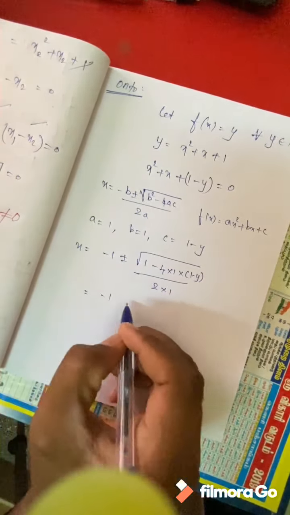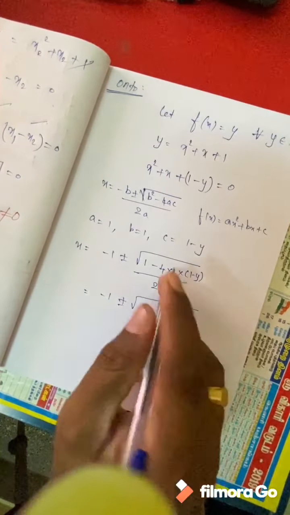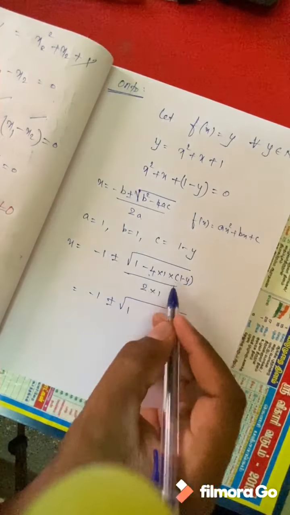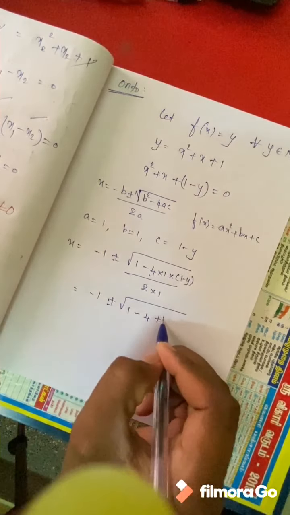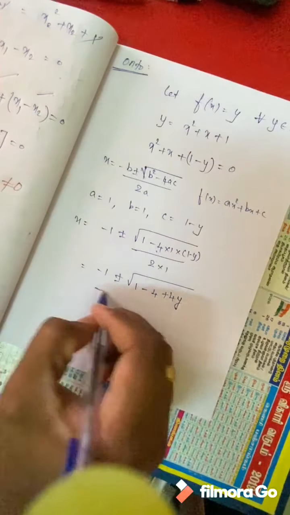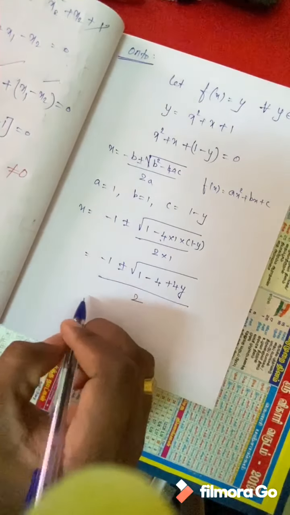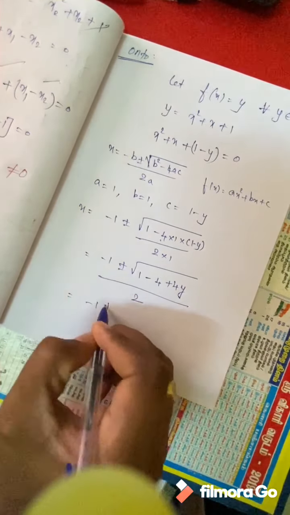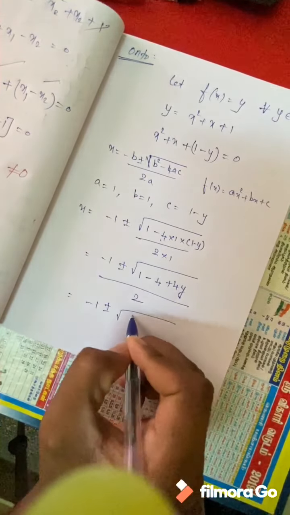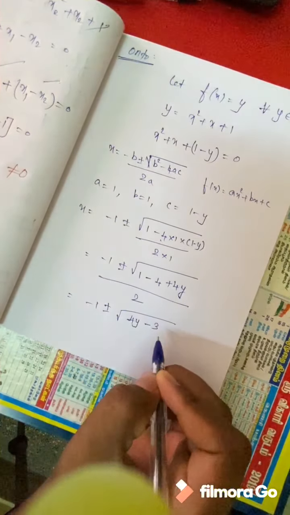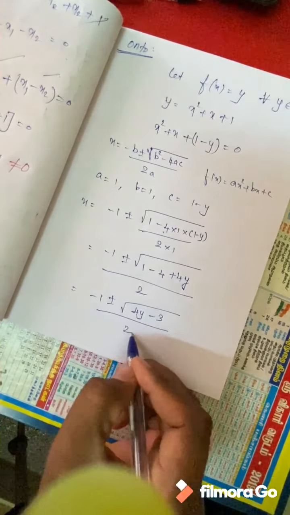So minus 1 plus or minus root of 1, and multiplying the minus 4 inside, it will become minus 4 plus 4y, whole divided by 2. So therefore minus 1 plus or minus square root of 4y minus 3, whole divided by 2.